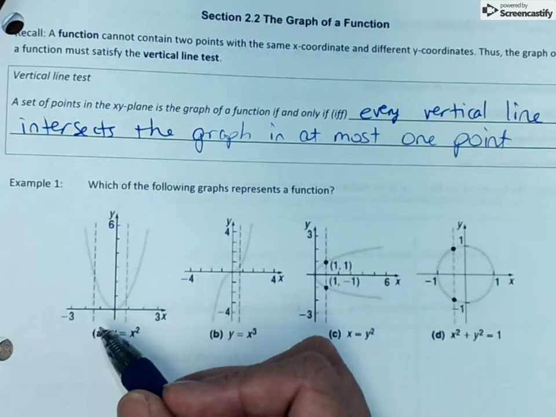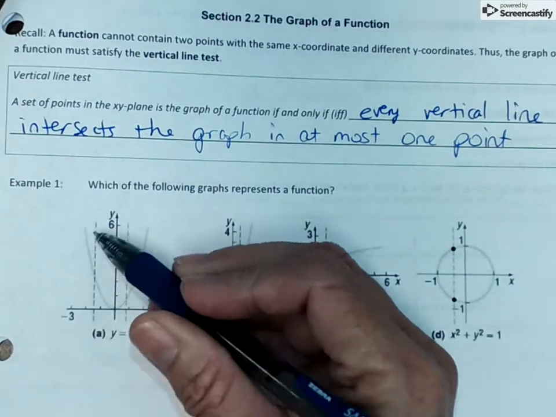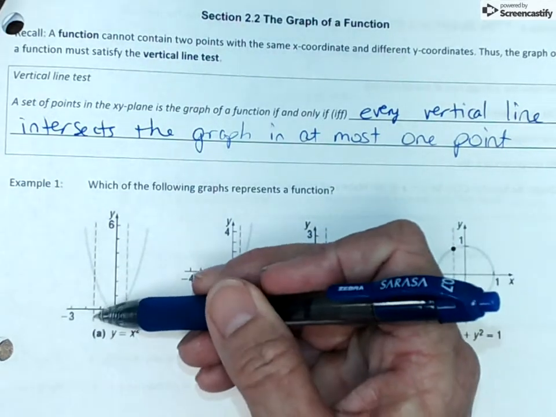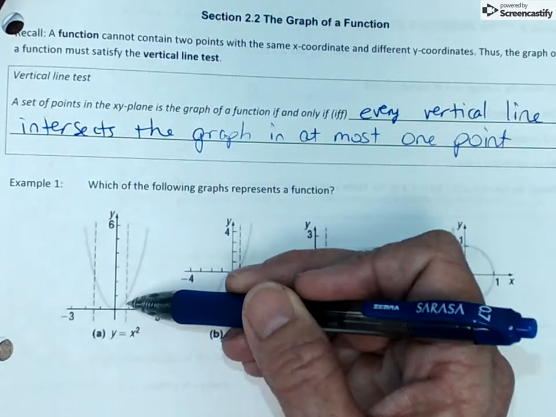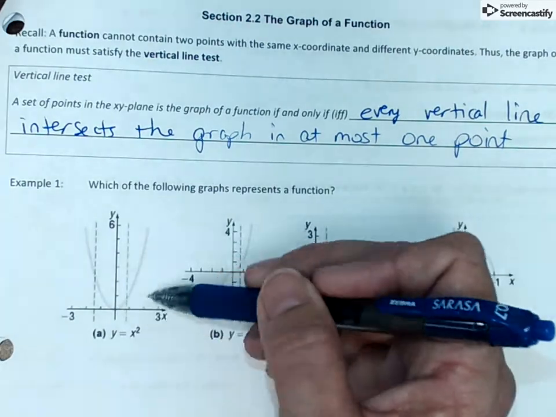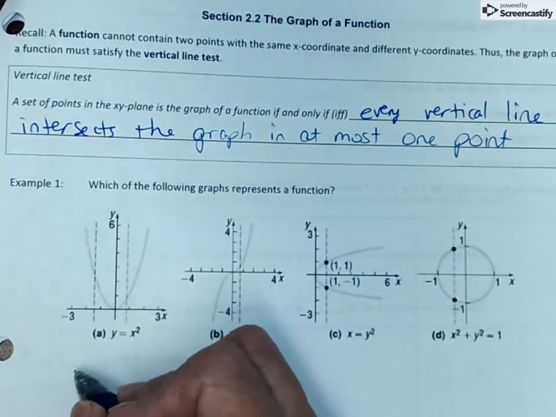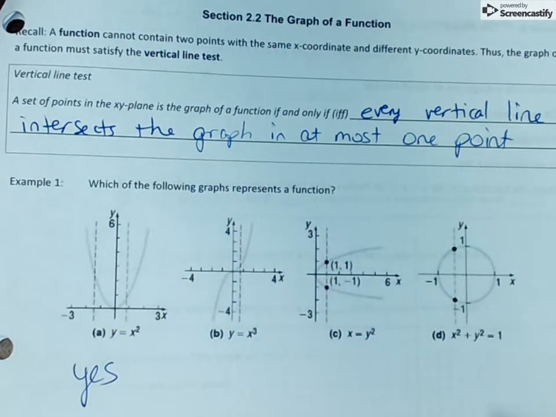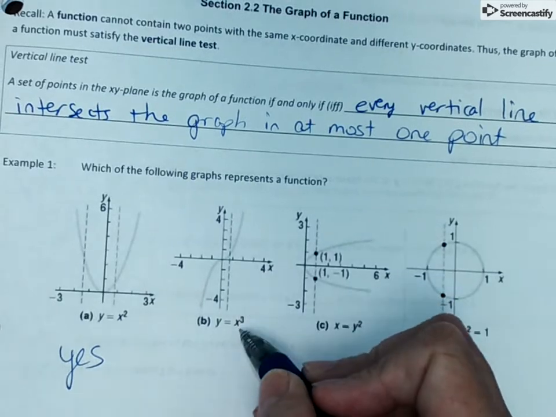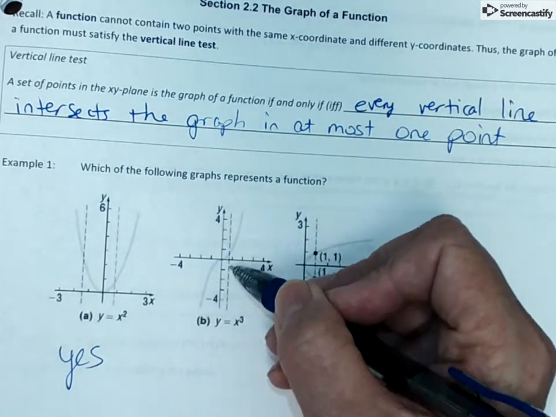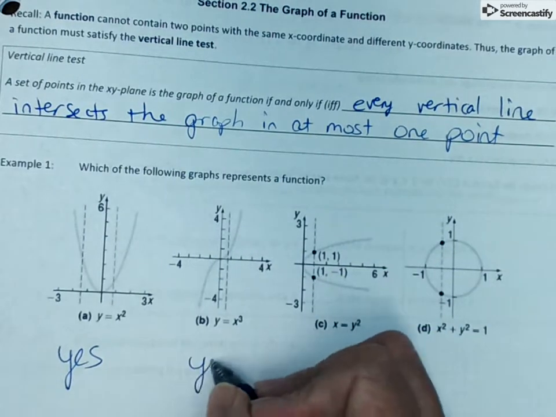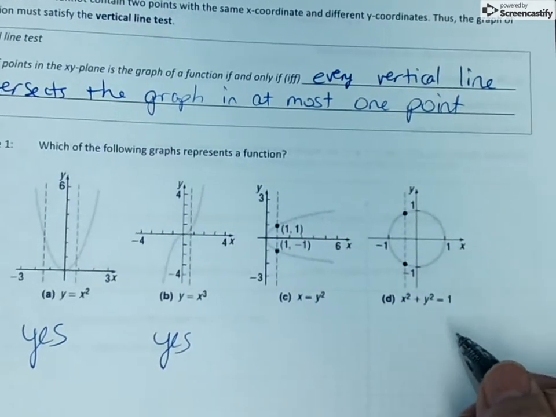So taking a look at example 1, we've drawn in some dashed lines as vertical lines. So here I hit in 1 spot. Here I hit in 1 spot. Nowhere do I hit this function in 2 spots. So this is a function. This function is x cubed. Again, if we draw in a vertical line anywhere along here, we only hit our function in 1 spot. So it is a function.